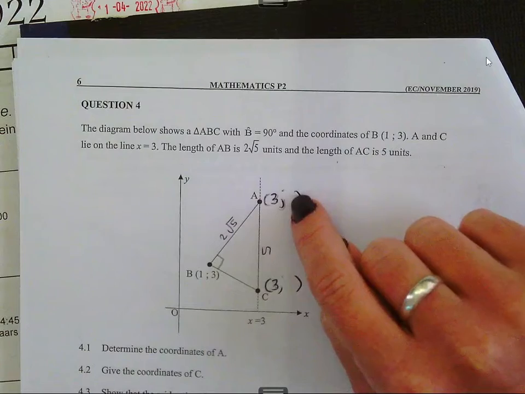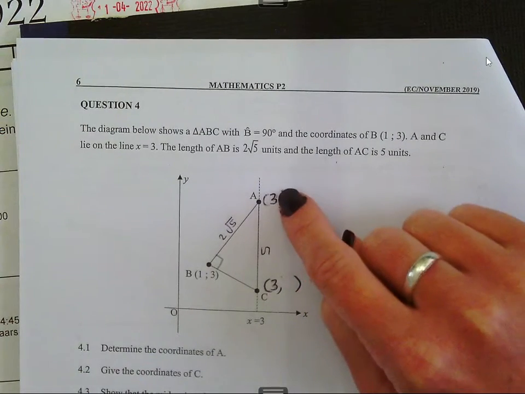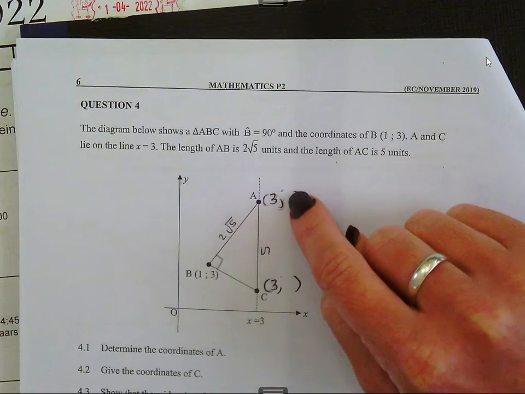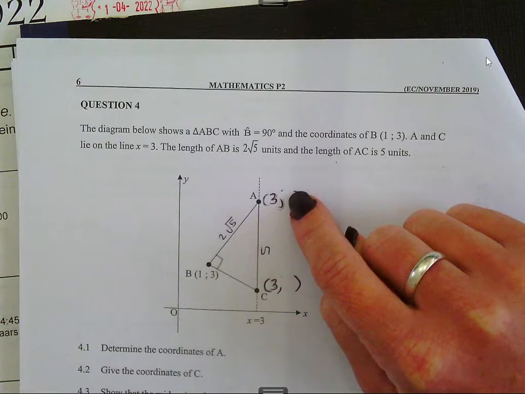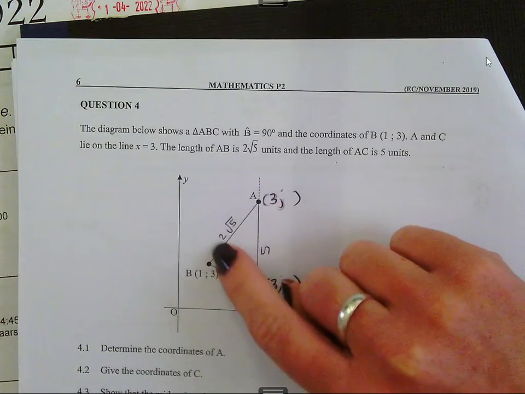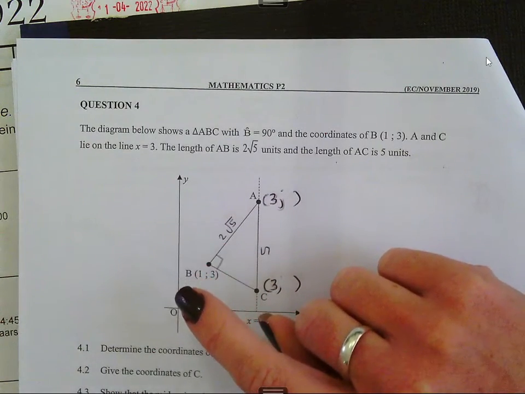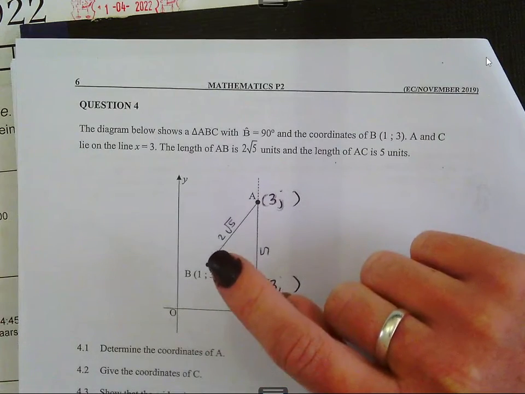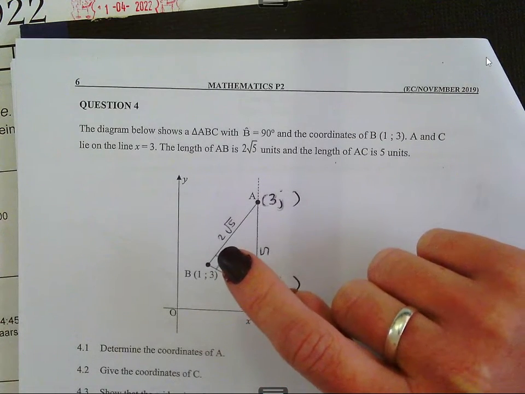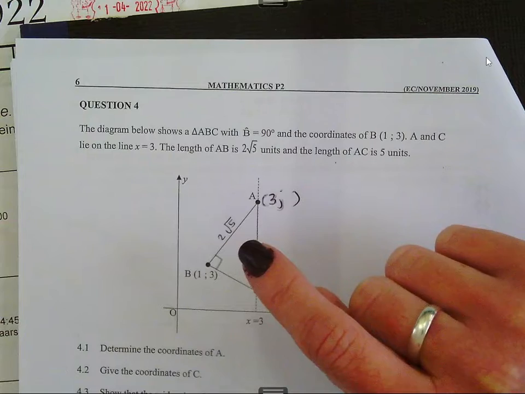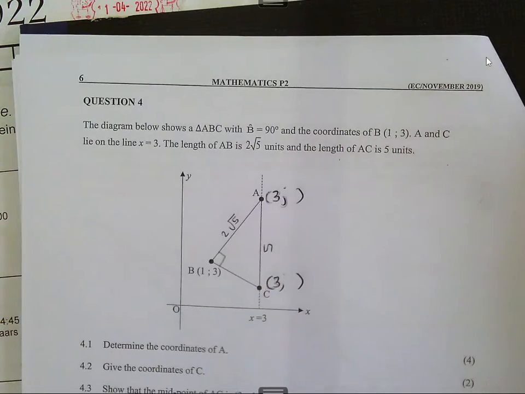I want to find that unknown value right there. Okay. So I see the 90 degrees. Do you all see? What does 90 degrees mean in analytical geometry? Perpendicular lines.